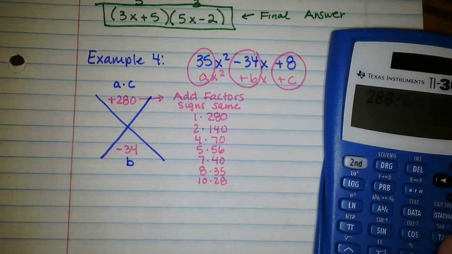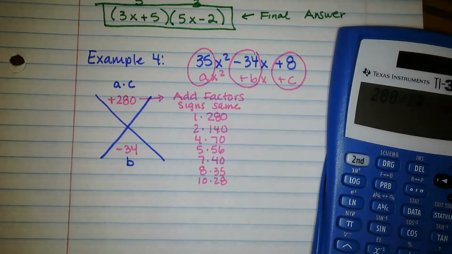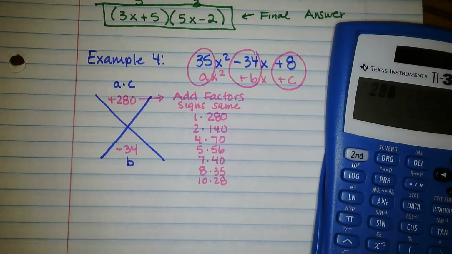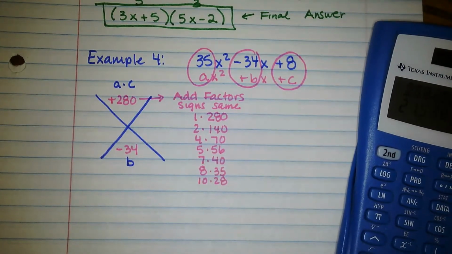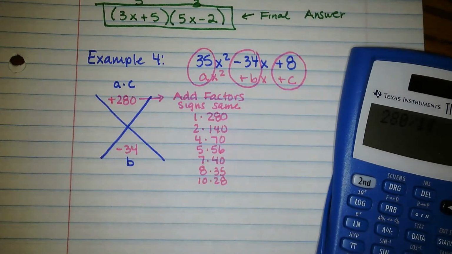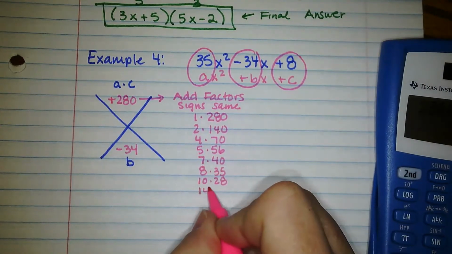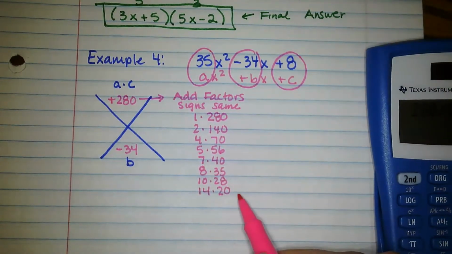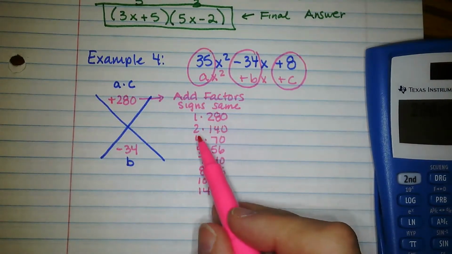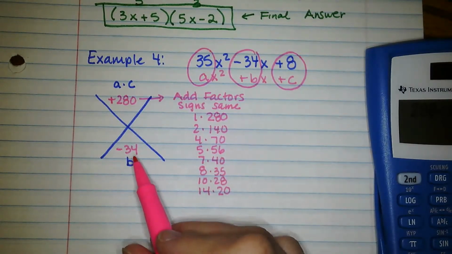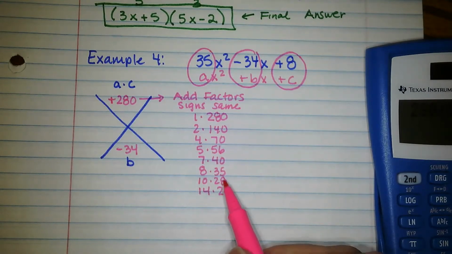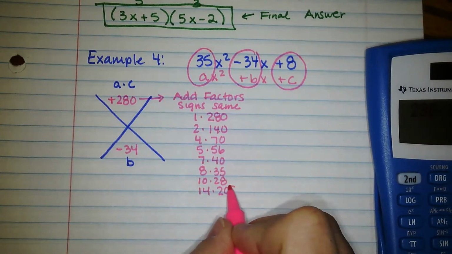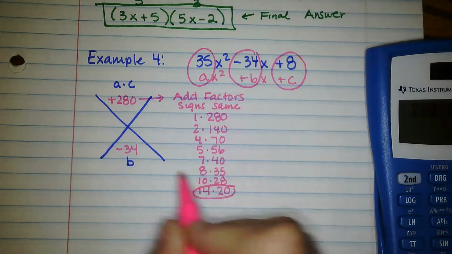280 divided by 11 doesn't work. 280 divided by 12 doesn't work. 280 divided by 13 doesn't work. 280 divided by 14 is 20. There it is. So this took a little bit more effort. We're looking for ones that add. So we're literally adding these numbers up and finding the ones that make 34. When I got to here, I really thought we were going to get it. But to be honest, we weren't there yet. So I just had to keep going. So I'm literally using my calculator to get that value. So this is the pair that adds up to 34.